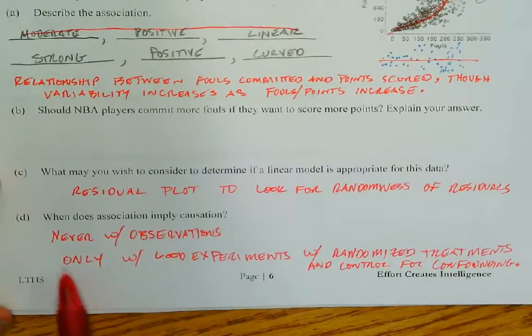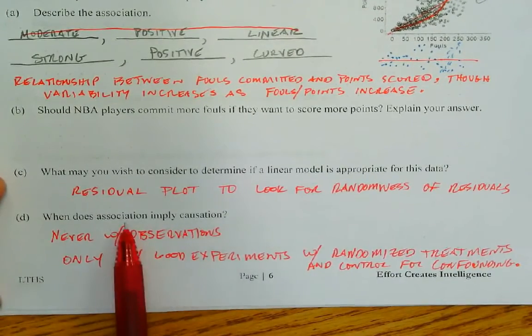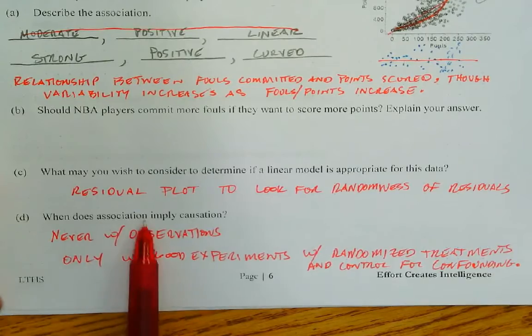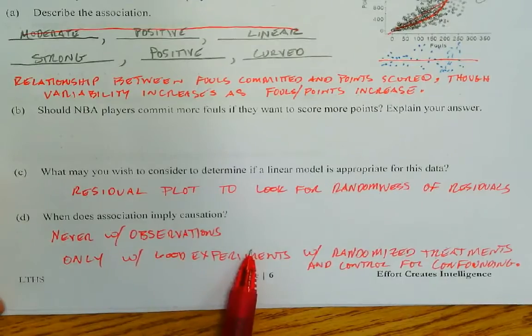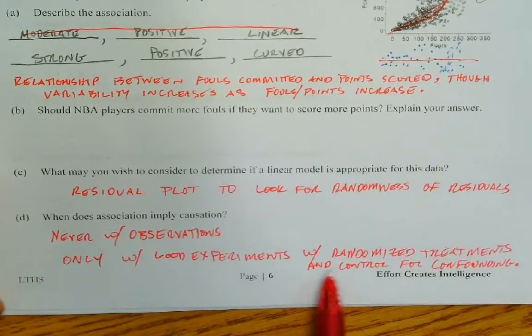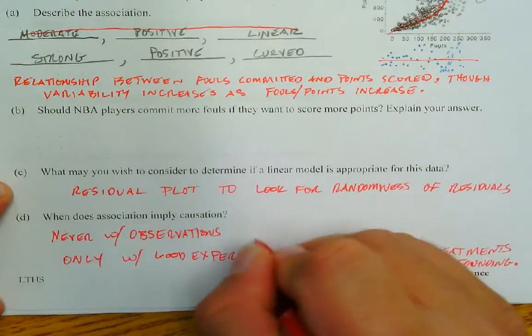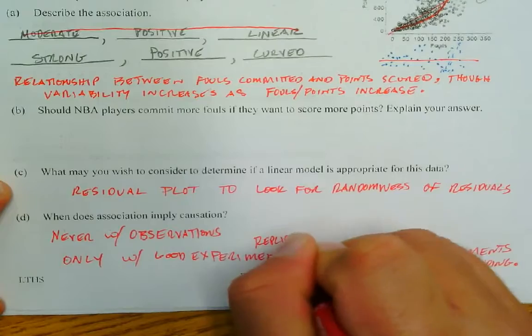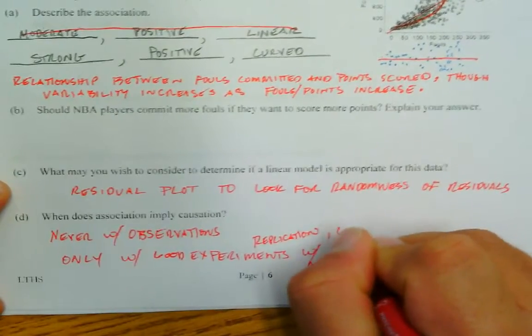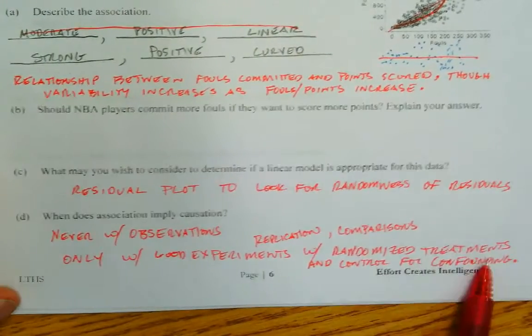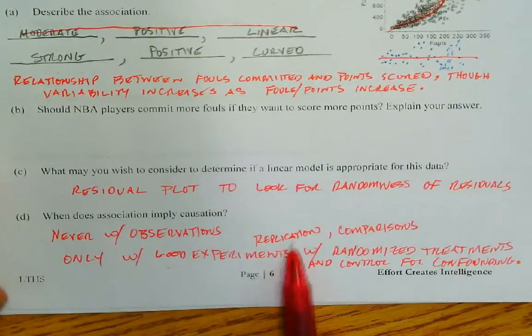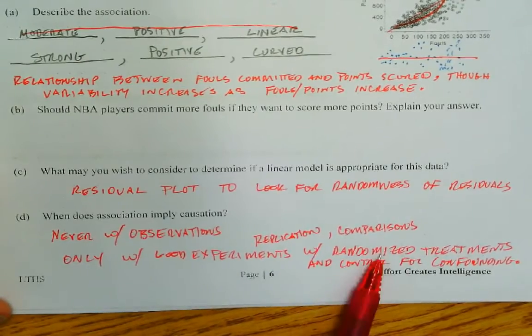If I'm doing an observation, I am never going to have association or correlation imply causation. Never, if it's observations. But if I have a good experiment with randomized treatments, control for confounding, and replication, I need to be able to have my replication in here with my experiments as well. I need to be able to have my comparisons. Randomized treatments, control, comparisons, replication. If I have all of that, then cause and effect can be stated.